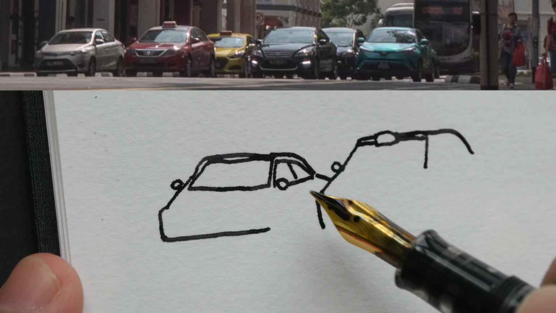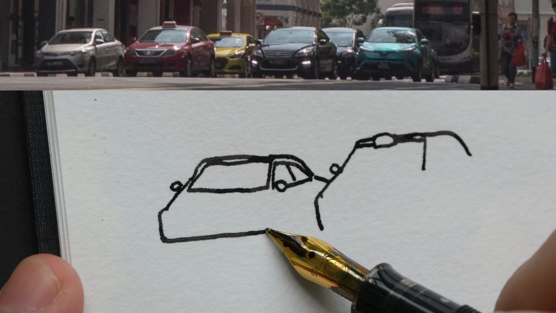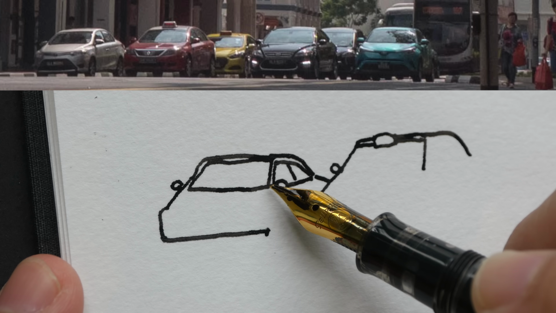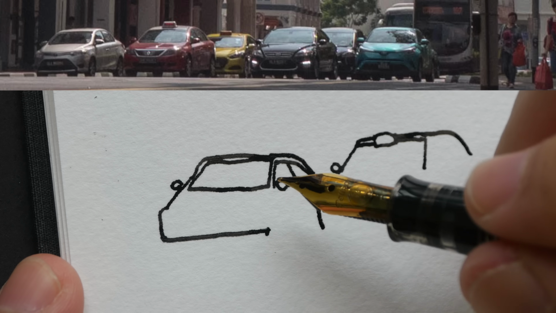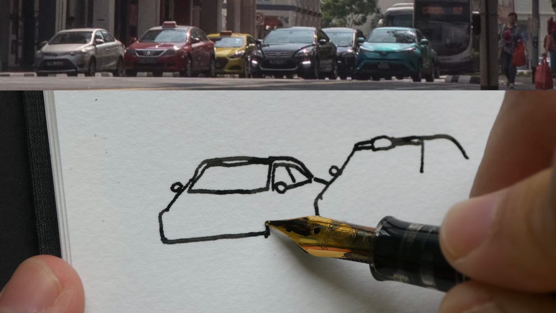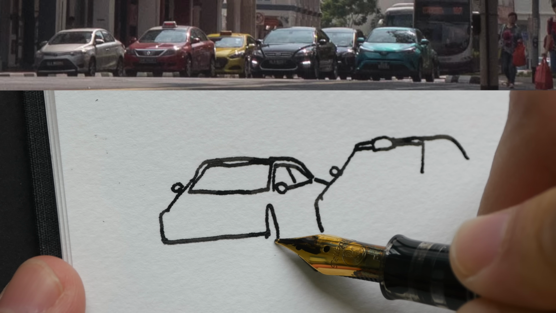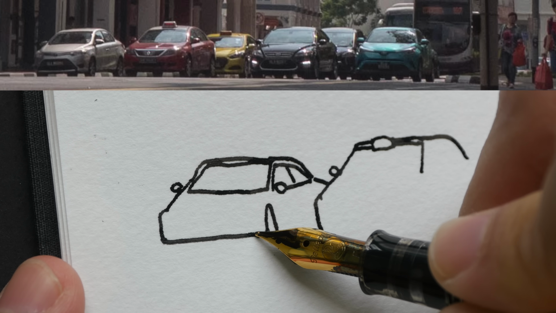Let me just draw the bumper of the taxi. Now this line here, the front bumper, it stops right here beneath the frame because this is where the first wheel is. Goes up slightly like this, comes down. And this is the first wheel.